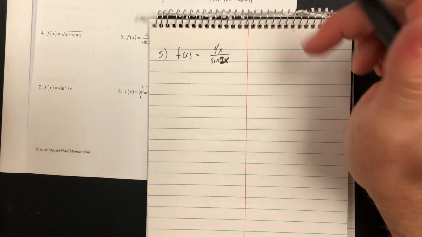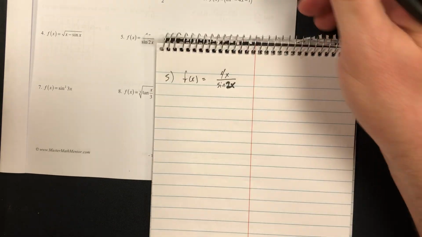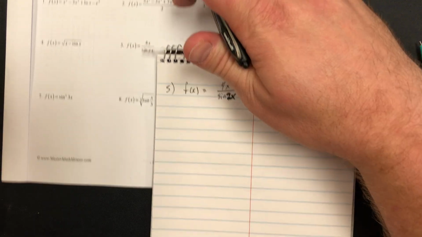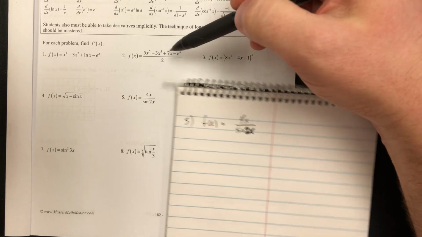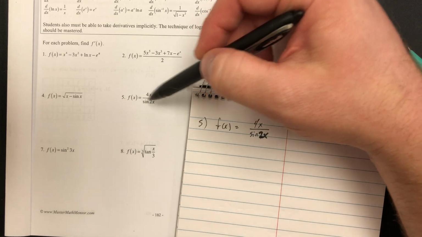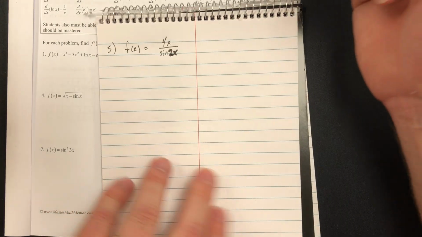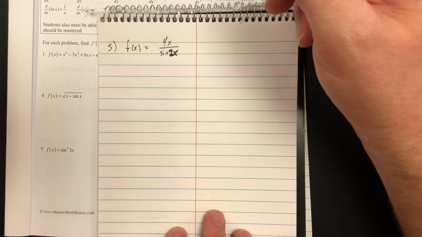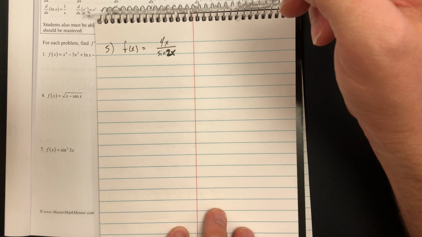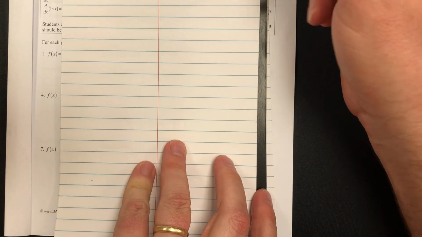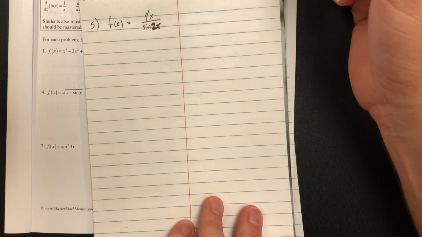Okay, so now we have a quotient, and it's different than in number 2 because it's not just divided by a constant, now it's divided by a function, essentially. So see if you remember the quotient rule. Like, all of these are, you try it and then you go look it up if you're not sure.